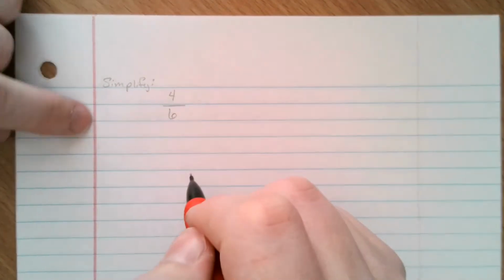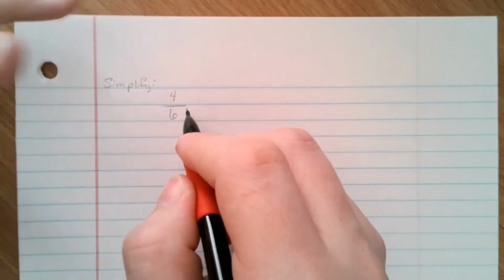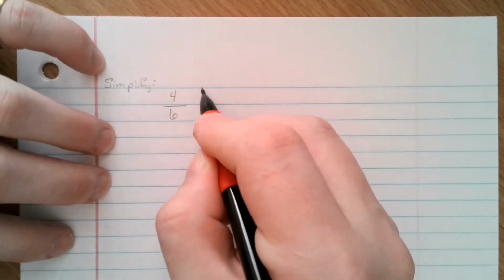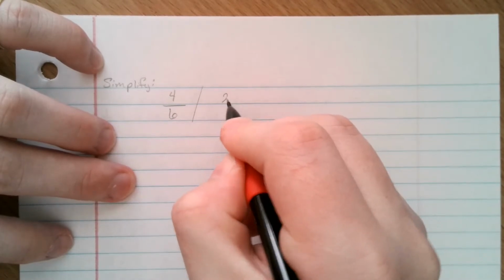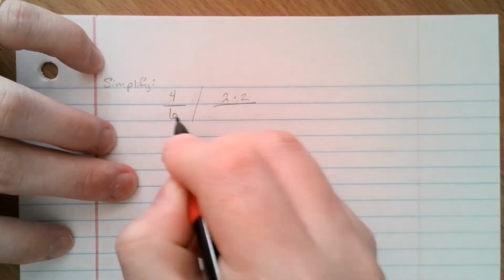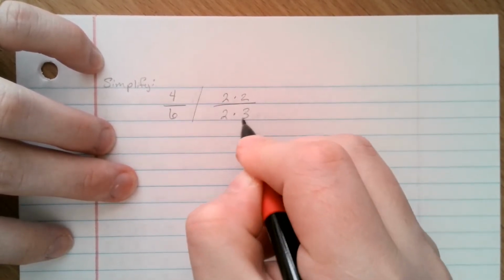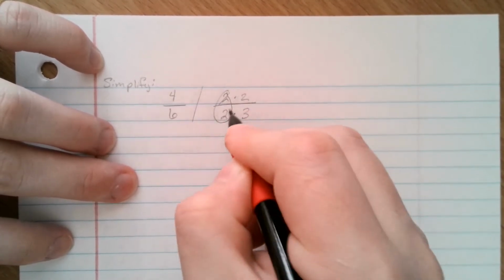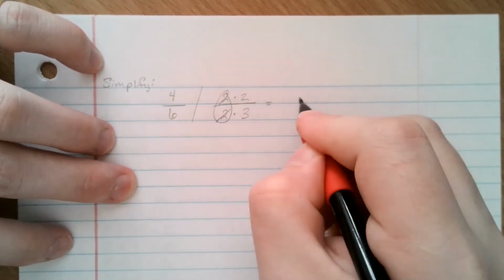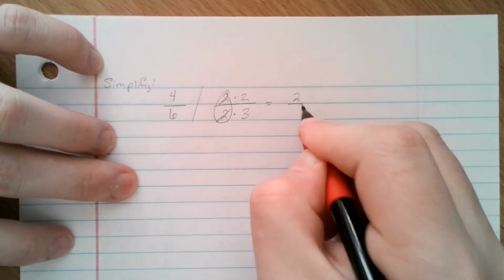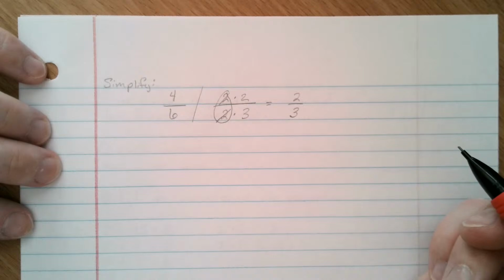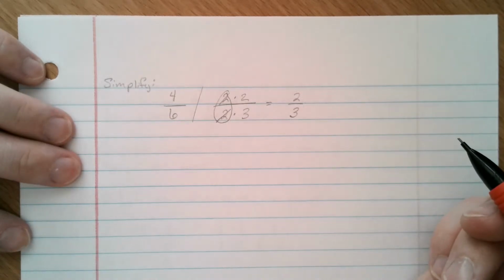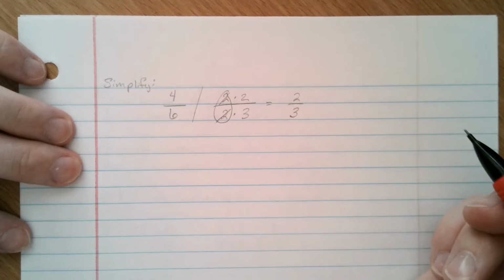This is more of an inherited thing where you can just look and see, but if you need to, prime factorization, as we have done before, 4 is 2 times 2, 6 is 2 times 3. They have this 2 together, so that can cancel out. So this reduces or simplifies to 2/3. All right.